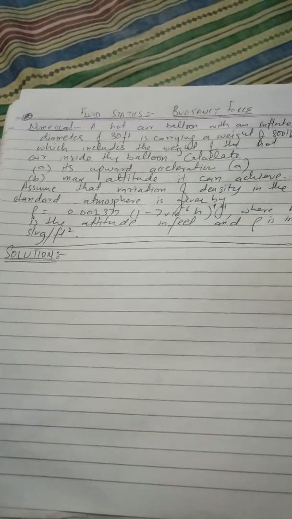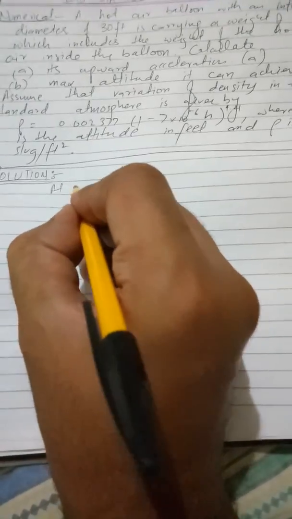So how are we going to approach it? First the upward acceleration, later the maximum altitude, and we will discuss it with the help of the buoyancy force. At sea level, h is equal to 0 and rho is equal to 0.002377 slug per cubic feet.